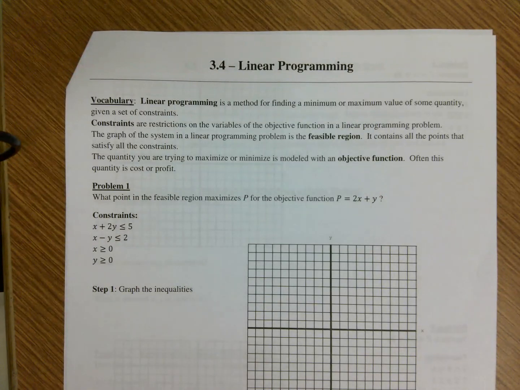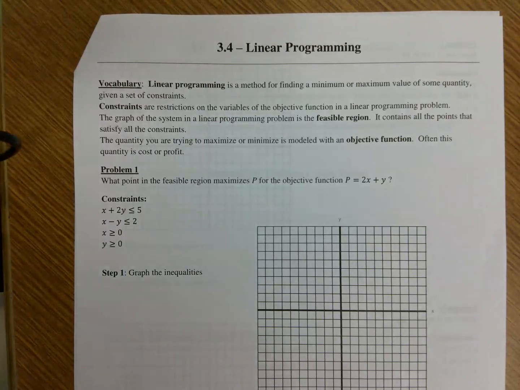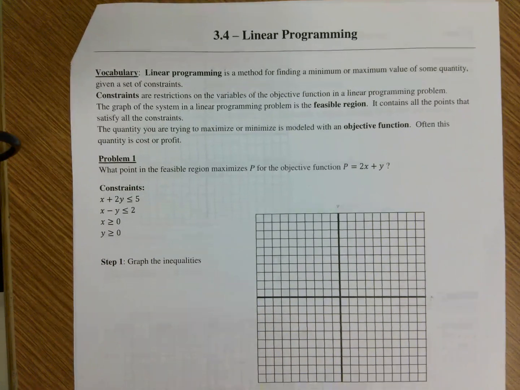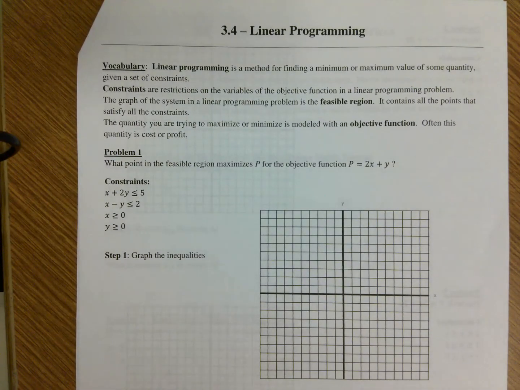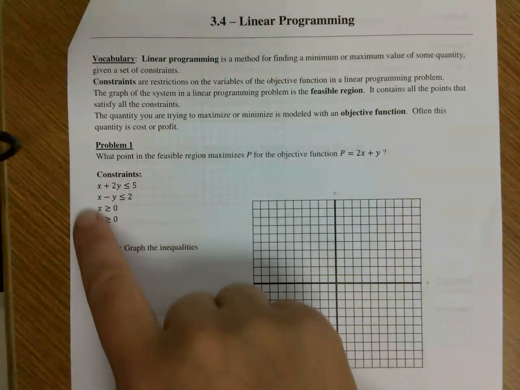So linear programming is when we try to find the maximum or minimum of something. Again, this is a lot with marketing or things like that. So we want to figure out what will maximize or minimize, depending on what we're talking about, whatever the function is. So this is our objective function for problem number one, here are constraints.